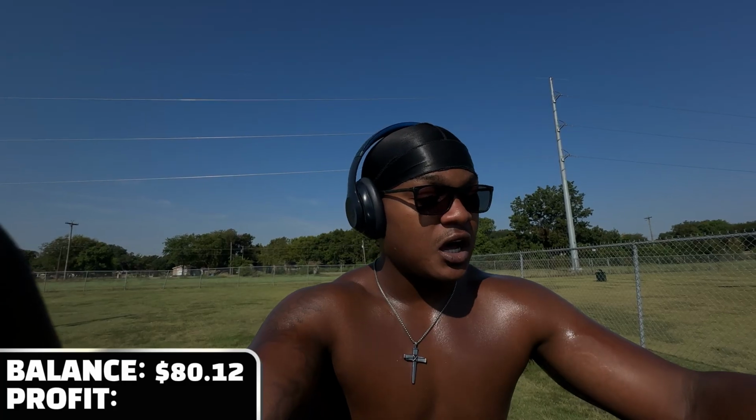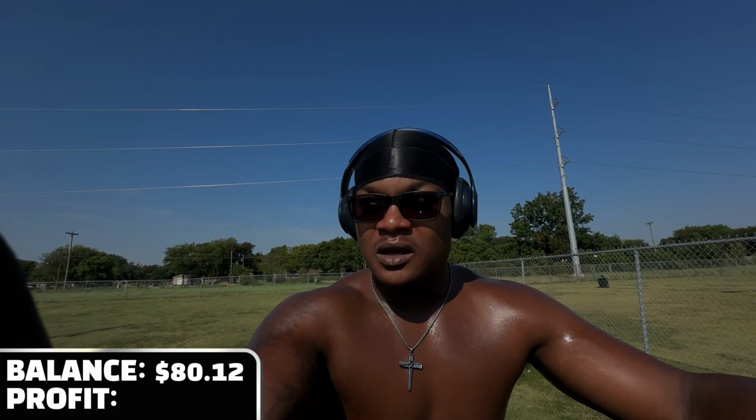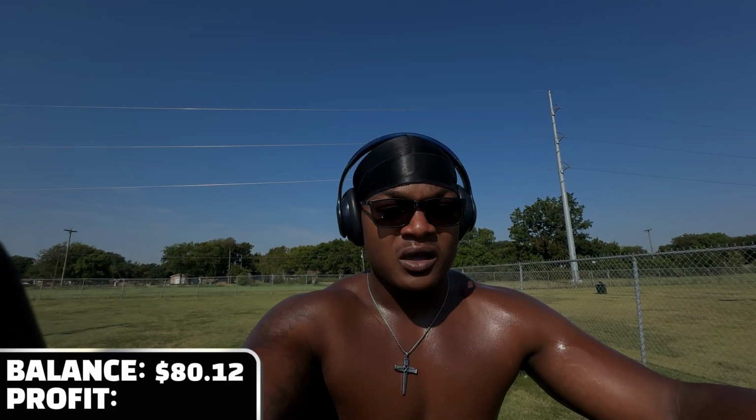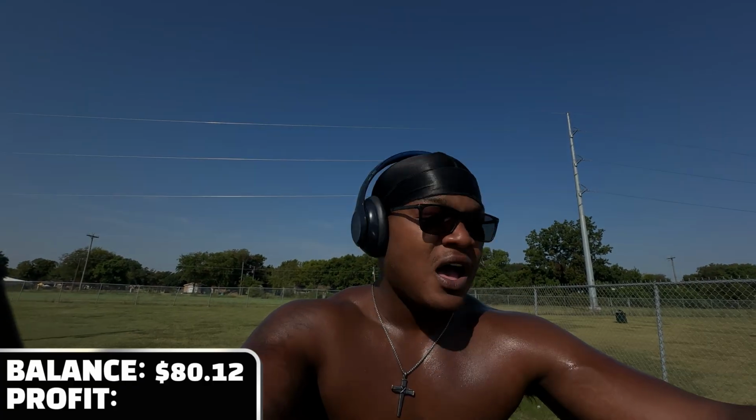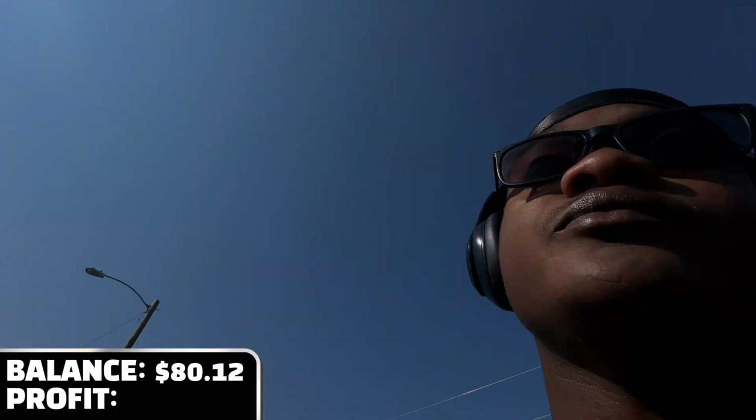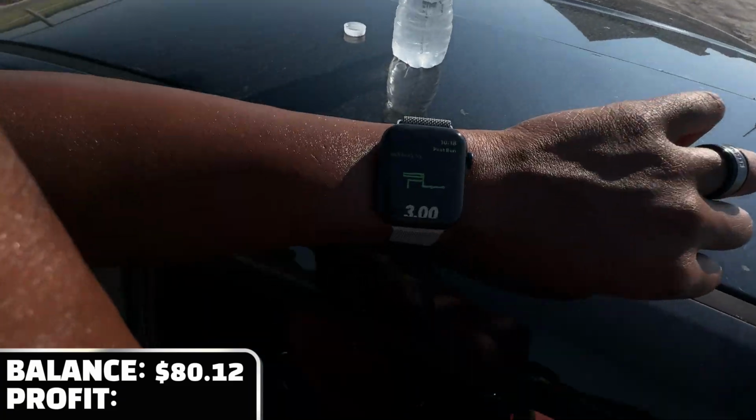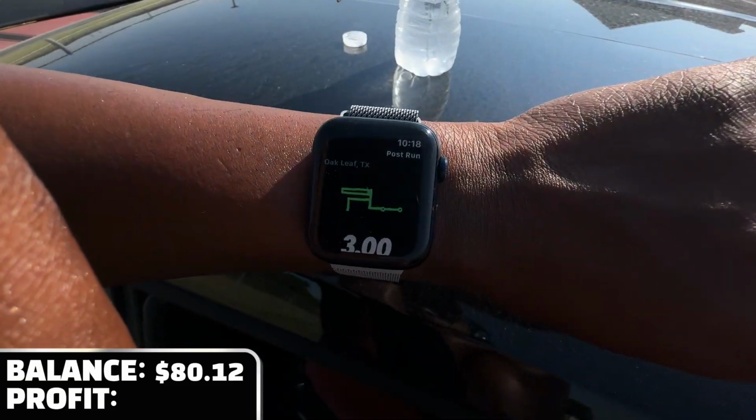I said, oh my gosh. And so I ended up waiting for my mom to pick me up. She saw the dog. And now I'm looking at my watch. I was at 3 miles. I had 1 more mile to go.